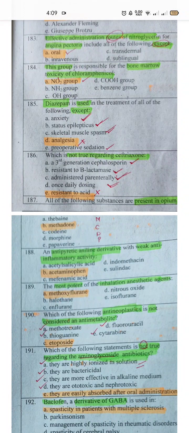So, methoxyflurane is the most potent inhalation anesthetic because of its high solubility in lipid. 190. And also, your methoxyflurane is the anesthetic of choice for pregnant women in labor.